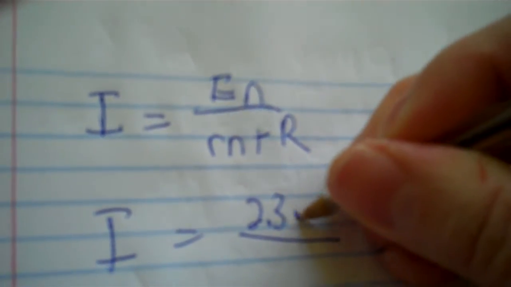10th means 1 decimal. So I equals, you got En divided by Rn plus capital R. There's lowercase r and capital R. Okay, E is the voltage of each cell. 2.3 is the voltage. All this is given to you. Times n, lowercase n is the number of cells.